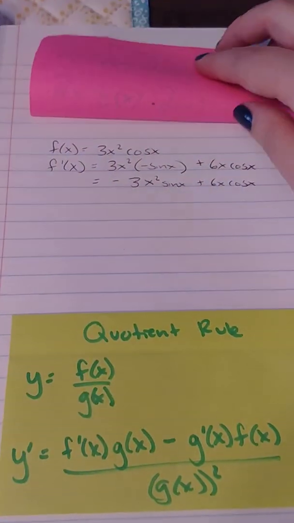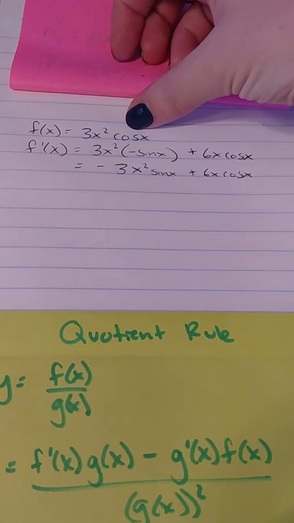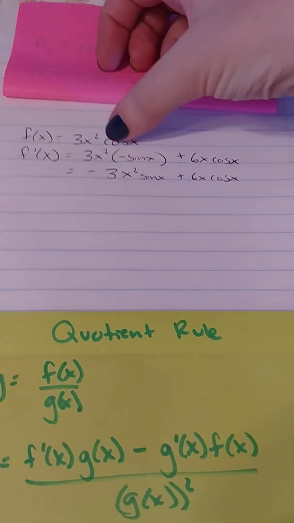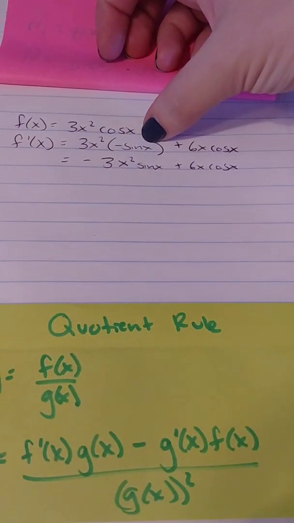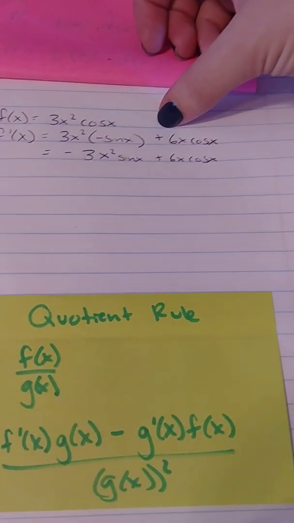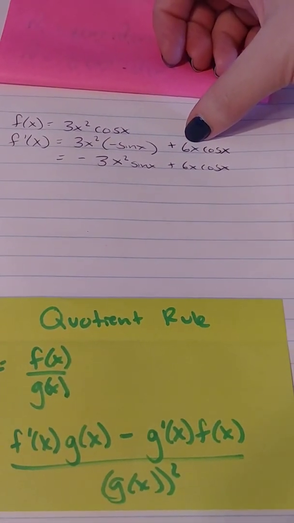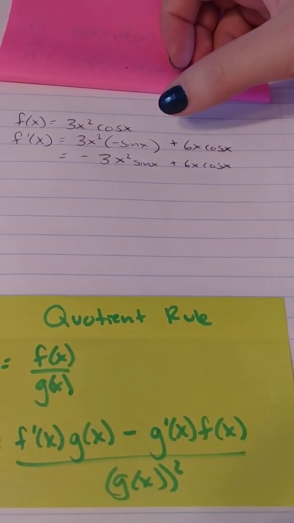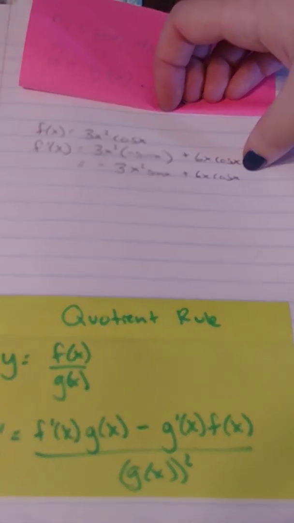So here's an example. If I have 3x squared times cosine x, well, I'm going to leave this function alone and then multiply it by the derivative of cosine. And that's just something that you're going to have memorized. Trust me, it'll just happen. Then I'm going to take the derivative of 3x squared using that power rule and keep the second one. The only thing you can really do is just rewrite this. So I like to put my negatives out front, and that's all that's going on here.